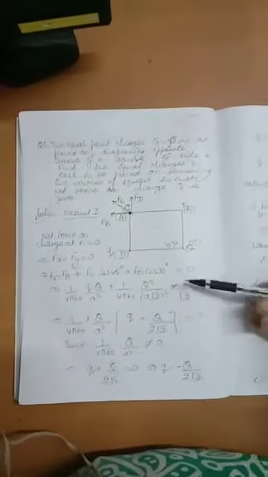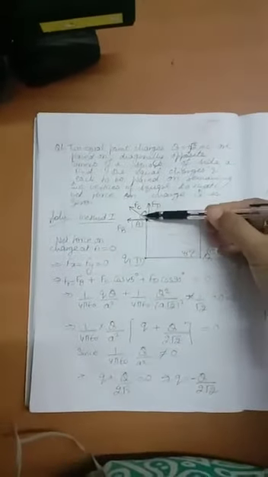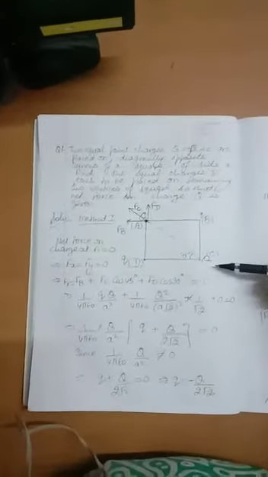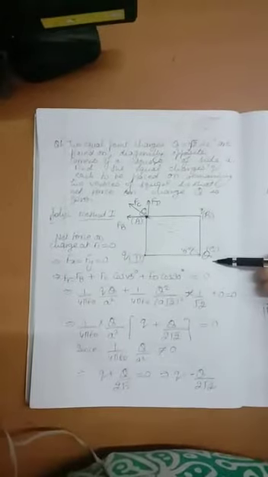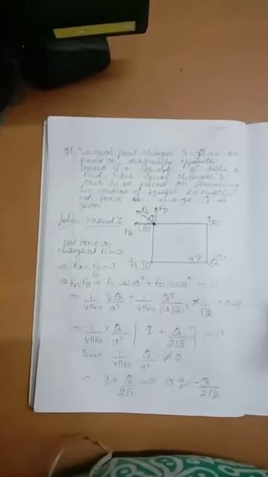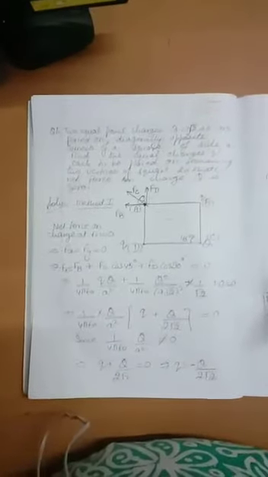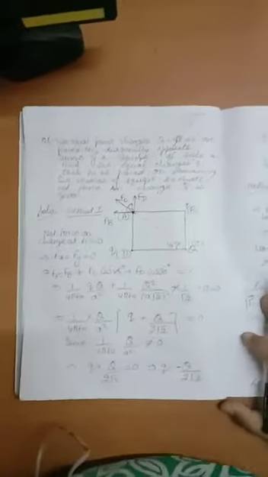The question is saying: if we have 2 point charges, capital Q, each of magnitude plus 2 root 2 microcoulomb, placed at the diagonally opposite corners of a square ABCD. On the remaining two corners, we have the charge small q, and we have to calculate the magnitude of small q so that the net force on capital Q is 0.